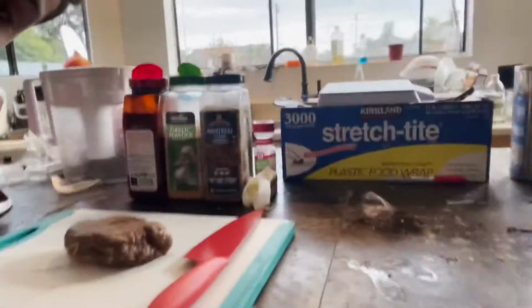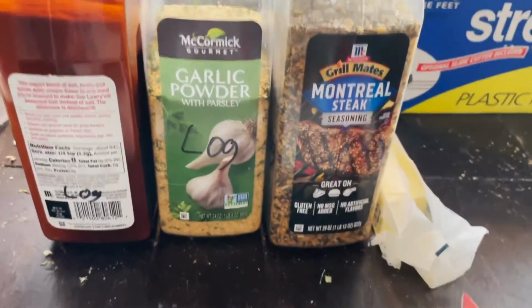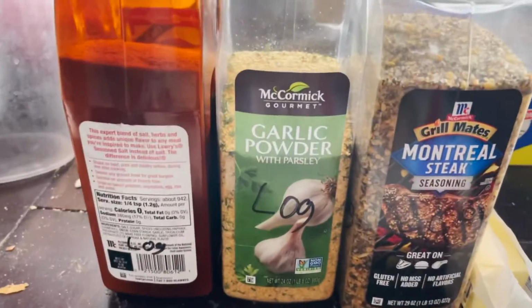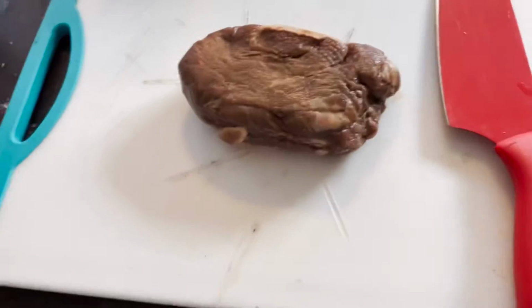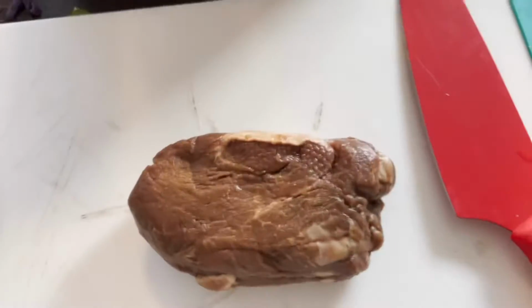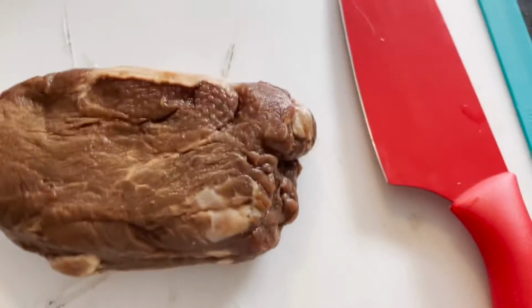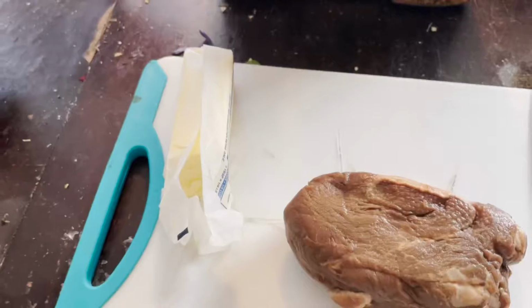Today I'm going to be cooking sirloin steak, and if we look over here, these are the ingredients. What I'll be using is Lawry's seasoned salt, some garlic powder with parsley, and some Montreal steak seasoning. And here we have the steak. It's a little brown due to oxidation because it was in the fridge for a little bit. And then to add some more flavor, we're gonna add some butter.